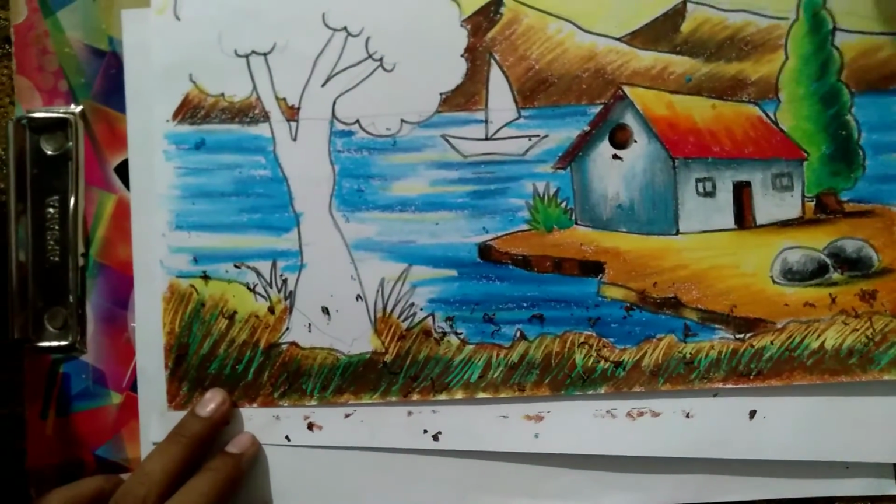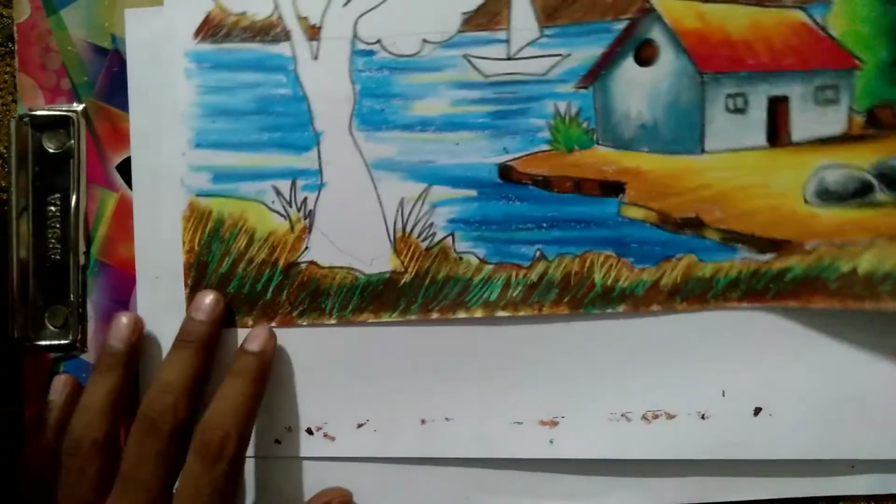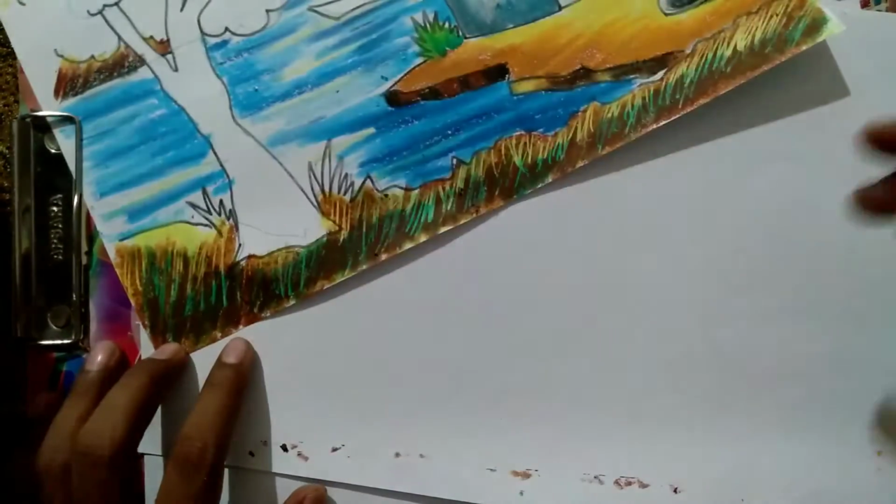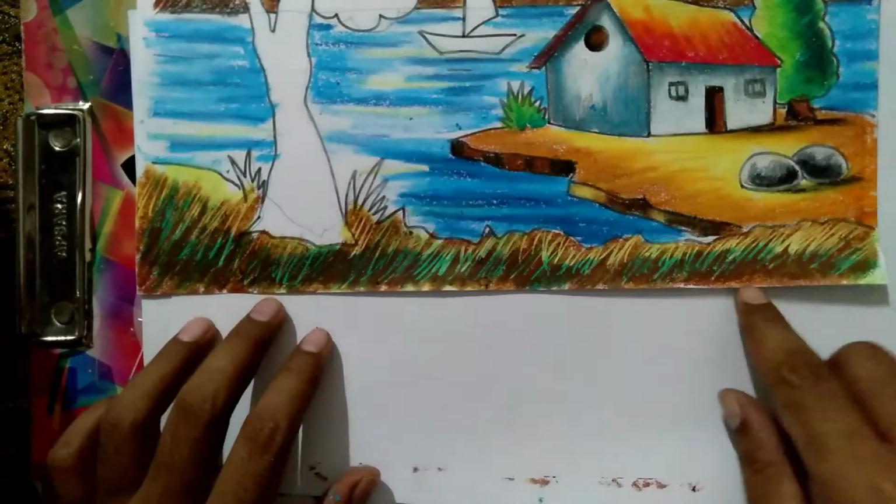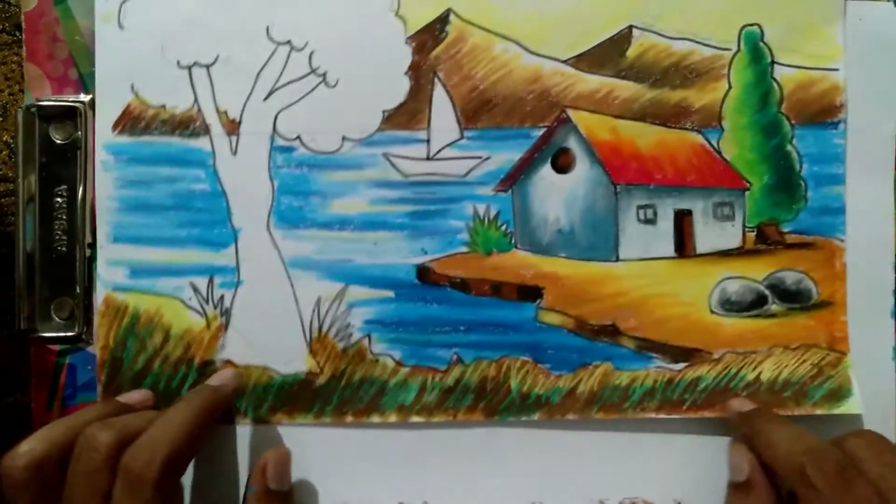This way you can use this technique and take out the removed oil pastel. Don't use hands, just do like this, then it will go.